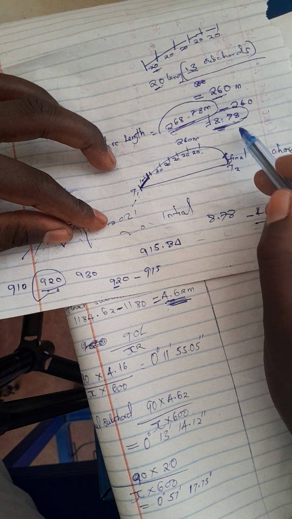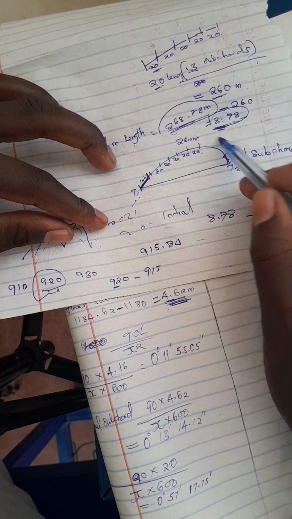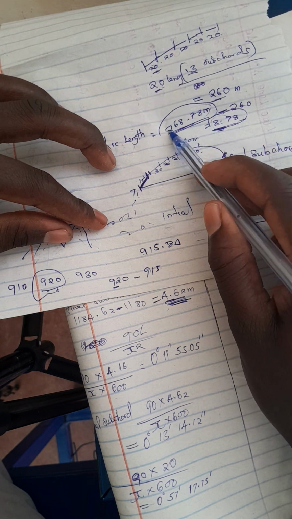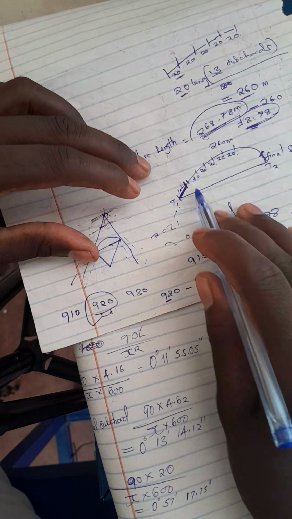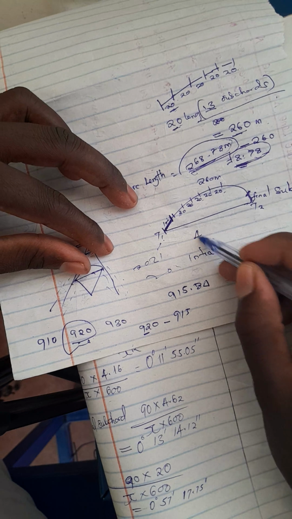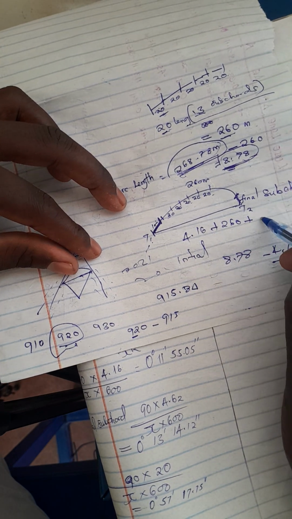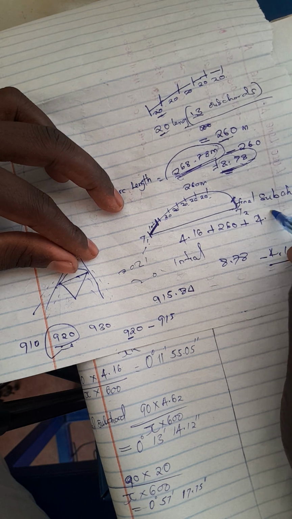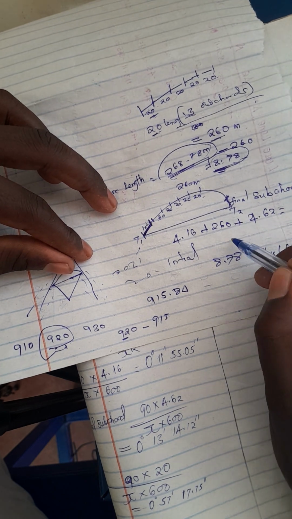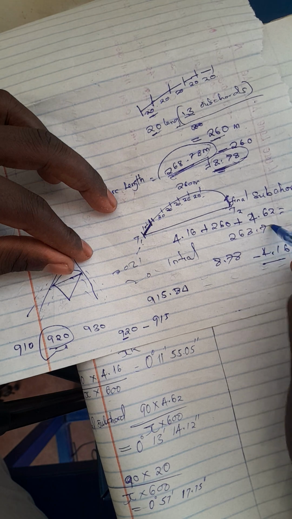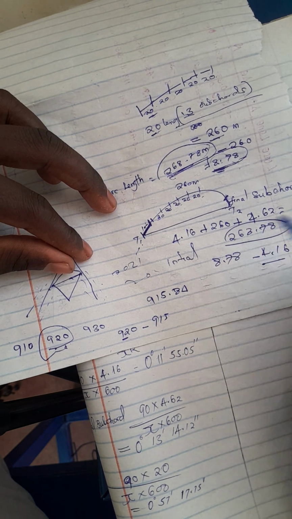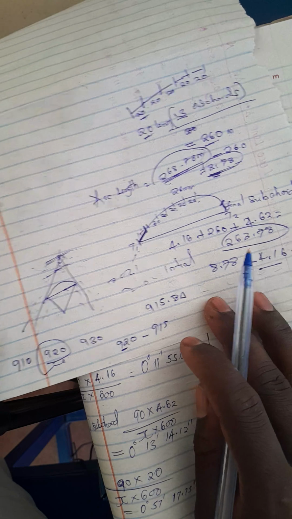Adding 4.16 plus 260 plus 4.62, you will get 268.78, which is the total. Very simple.